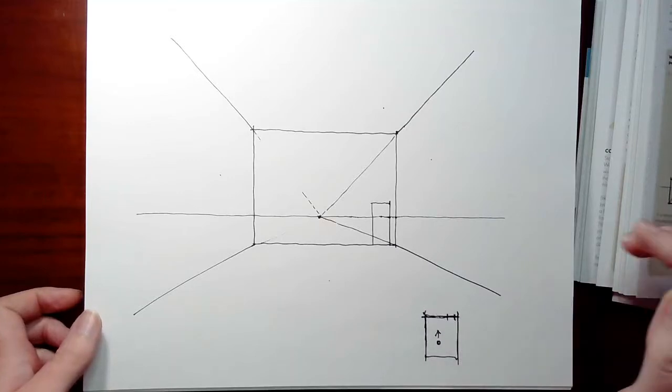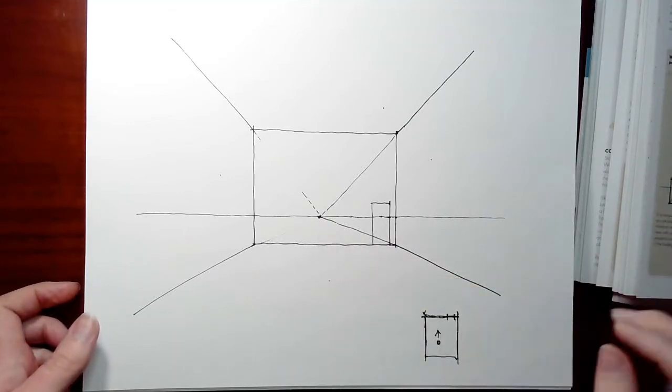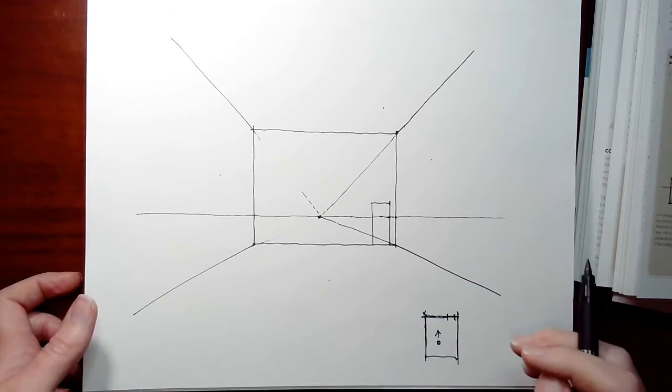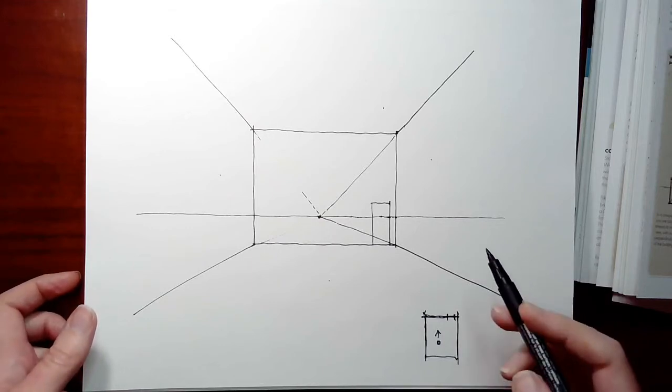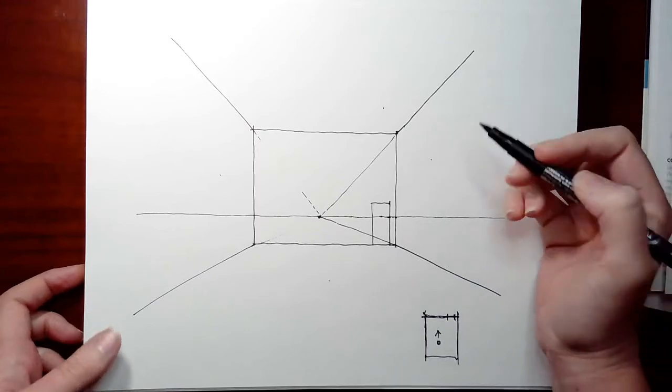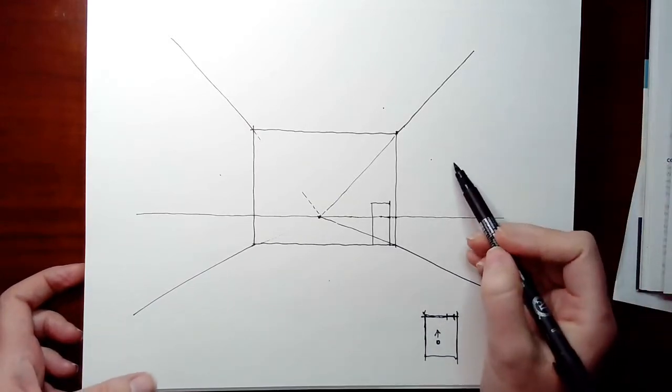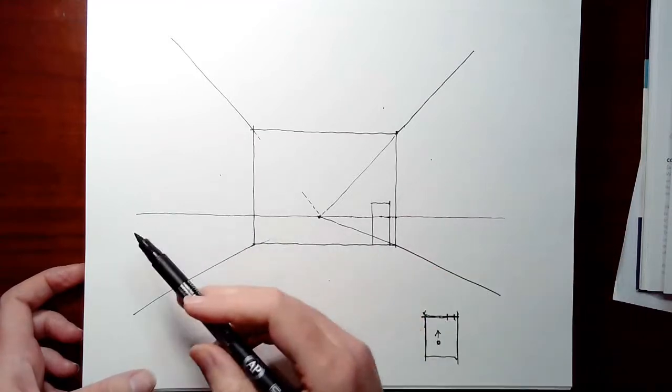Now, there's a few other principles other than the converging lines that you want to be aware of. You also have diminishing lines. And you can think about that if you think of columns or windows that might be along the side walls here.